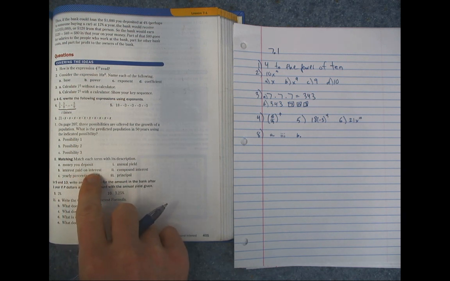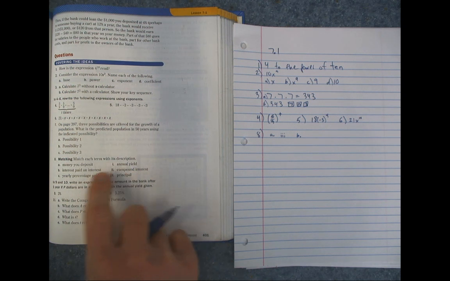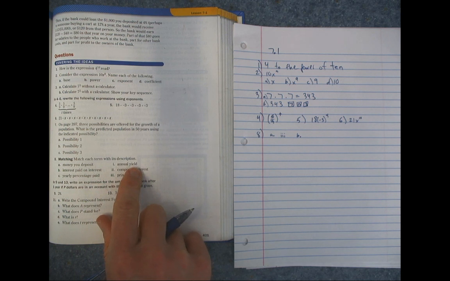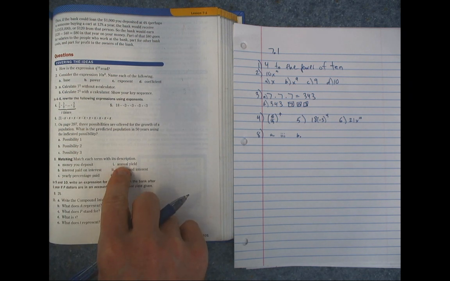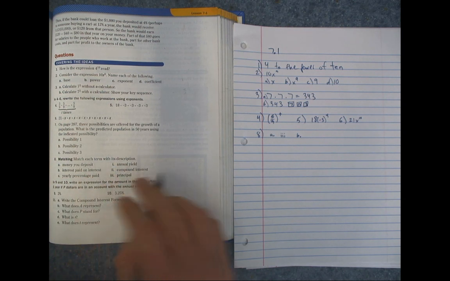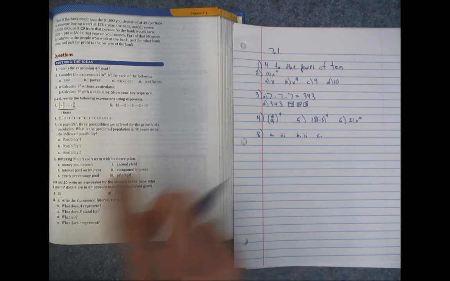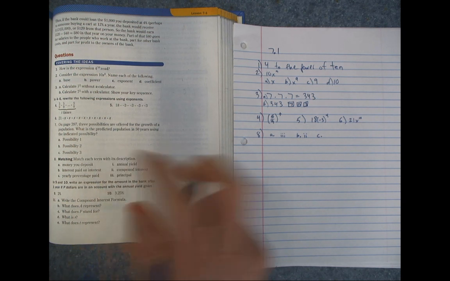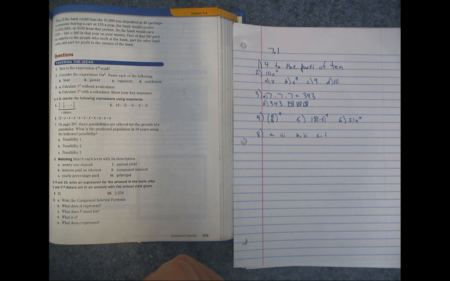So the interest paid is the compound interest itself. Letter C, the yearly percentage paid as a percentage, that's the annual yield. You can see yearly and annual mean the same thing. So the actual interest that's paid is called compound interest. And then the actual percentage, like 3% paid back, 3% annual yield. Okay, that is your yearly percentage paid.